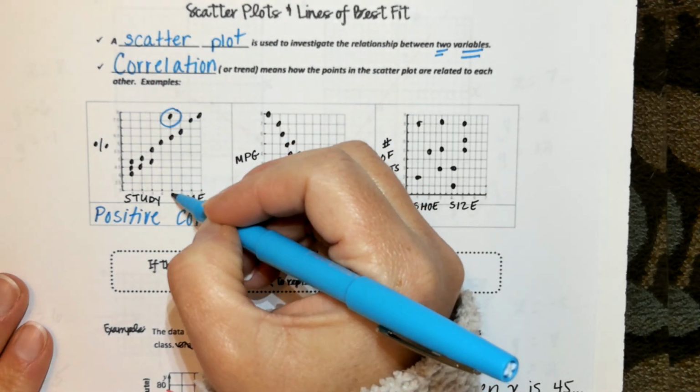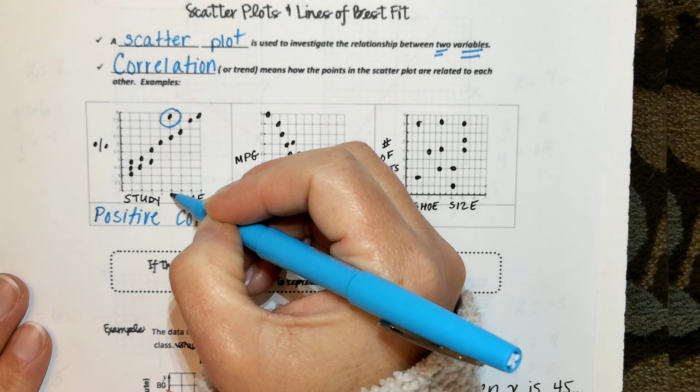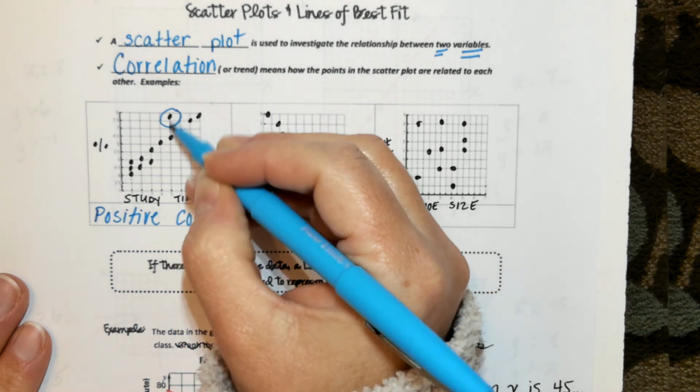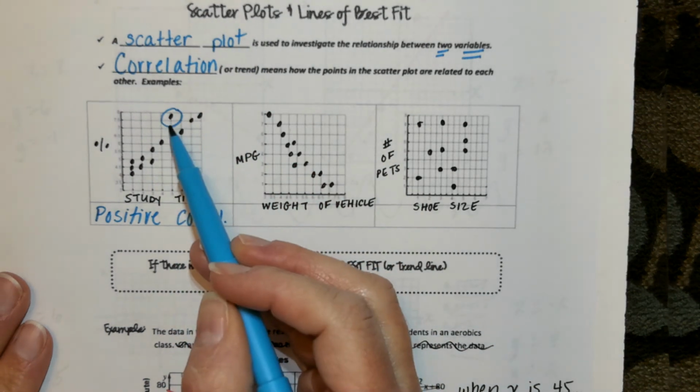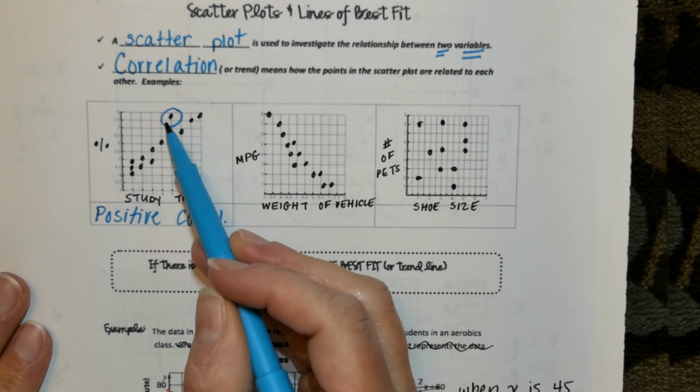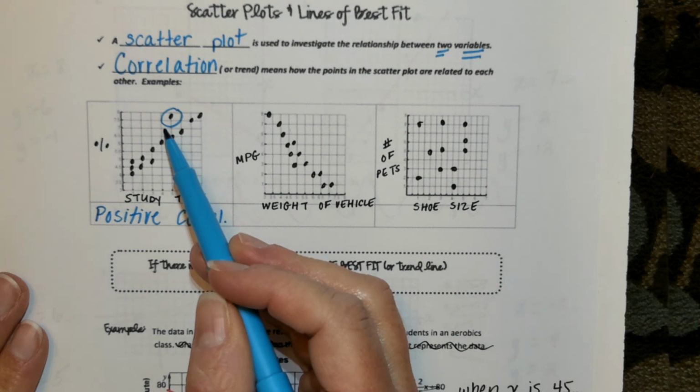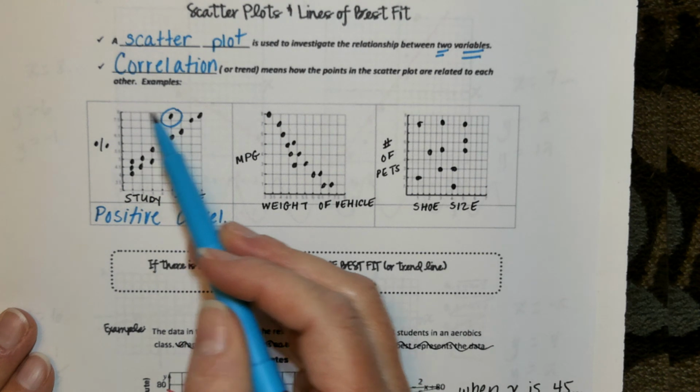Now, we should talk about things called outliers. This is an outlier. See that kid? How much time did he spend studying? I don't know, maybe 35 minutes or something like that. And how did he score? Really, really high. So that's an outlier. That's a kid or a data point that doesn't necessarily fit in with everybody else, but it exists.